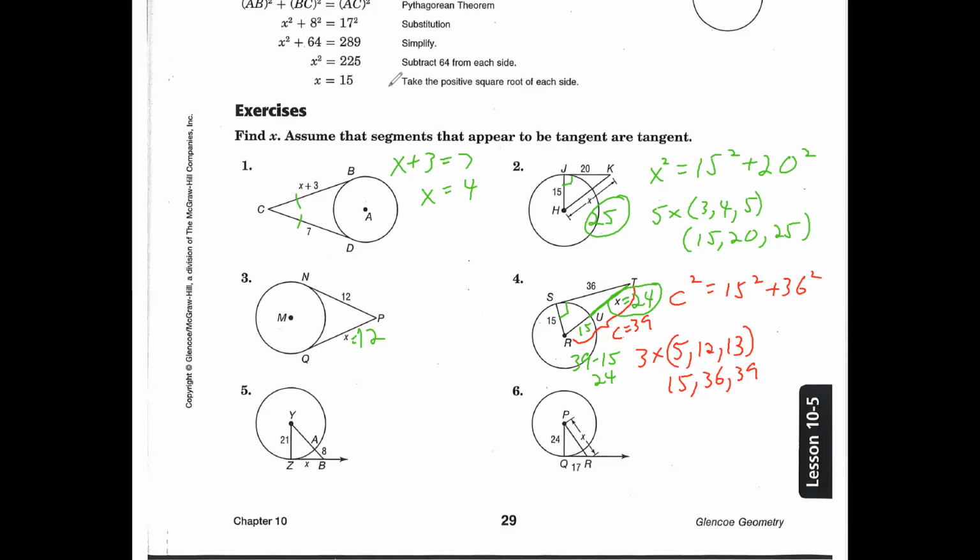Down on the bottom, same idea as on 2 and 4. We have a right triangle. Now, these two are harder to recognize as triples, and one of them is a triple, one of them isn't. But most likely, you probably don't recognize the triples on these. So we have a right angle. This piece is 21, so this piece is also 21, which makes the entire length of YB what?